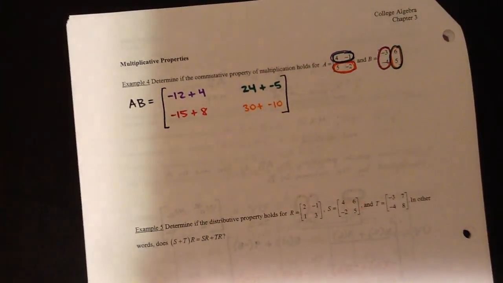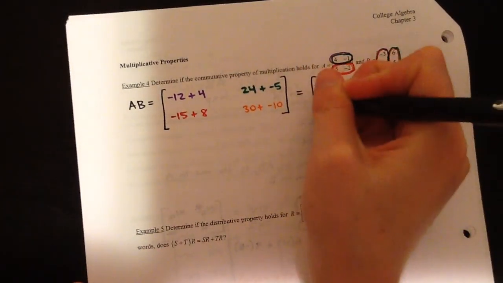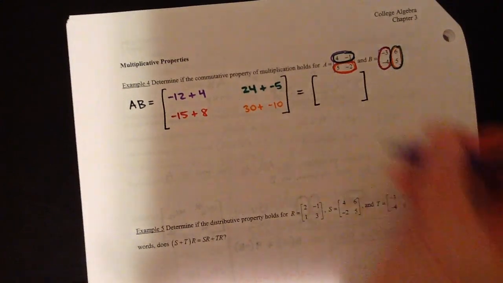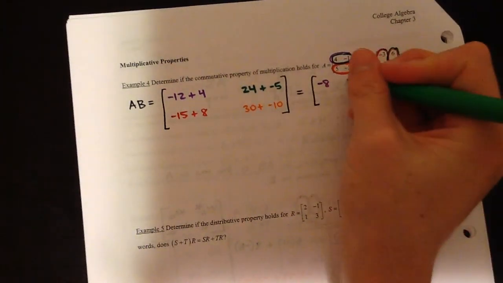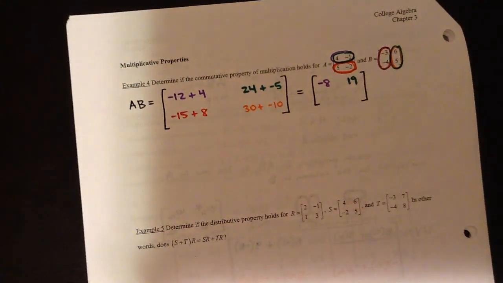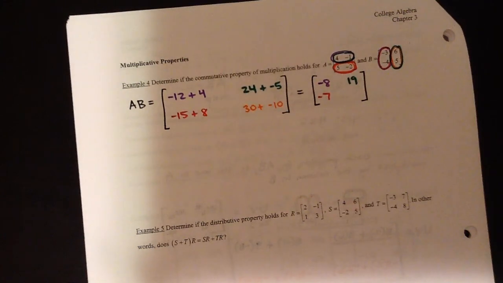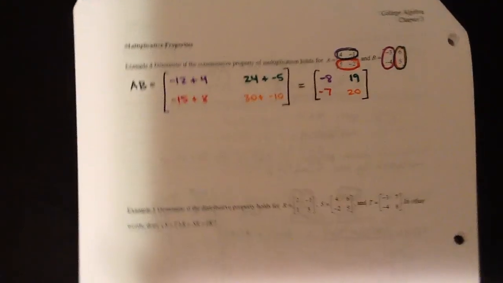So let's combine all of those values into my new matrix, AB. So equals, let's get everything set up in here. Negative 12 and positive 4 gives me a negative 8. Positive 24 and a negative 5 gives me a positive 19. Negative 15 and positive 8 gives me negative 7. And 30 and negative 10 gives me 20. So that's my matrix AB.